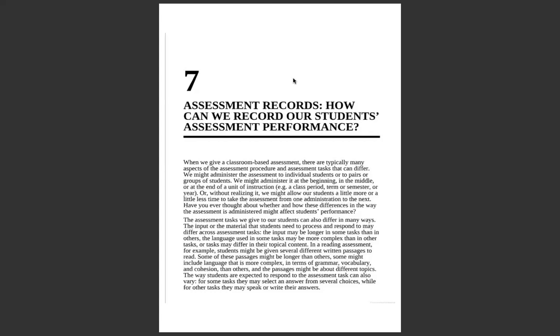So, assessment records. When we talk about assessment records, we have to understand that many aspects of the procedure in the assessment tasks can offer room to find differences.